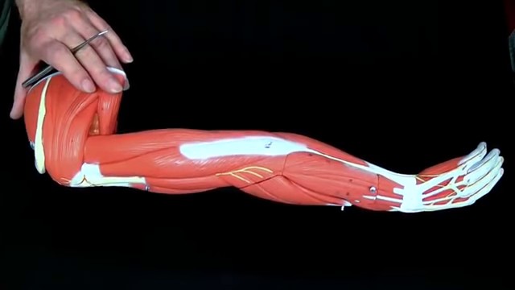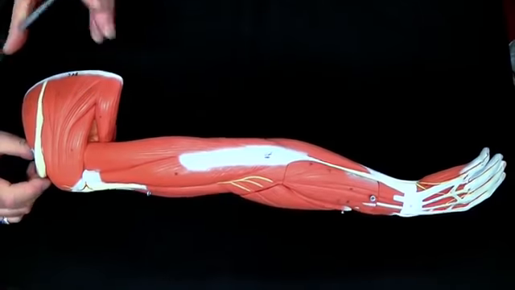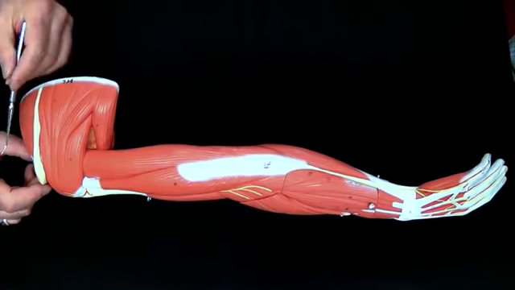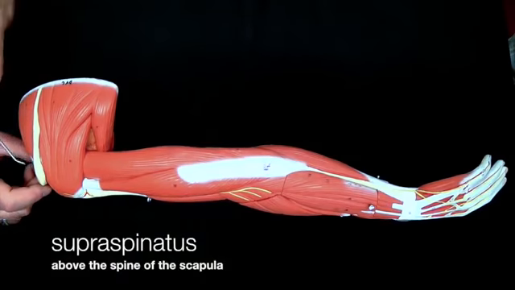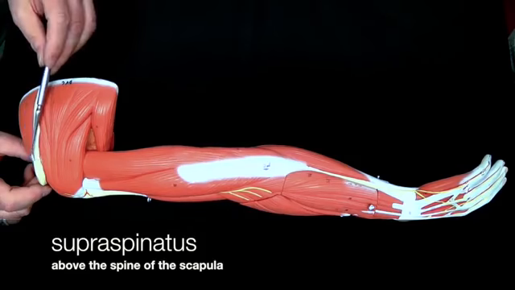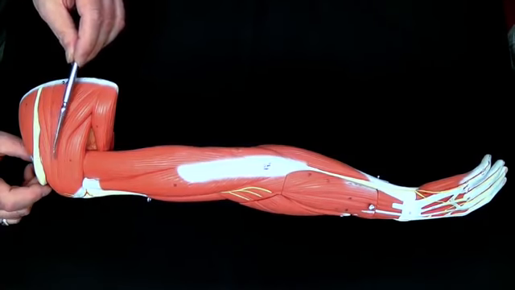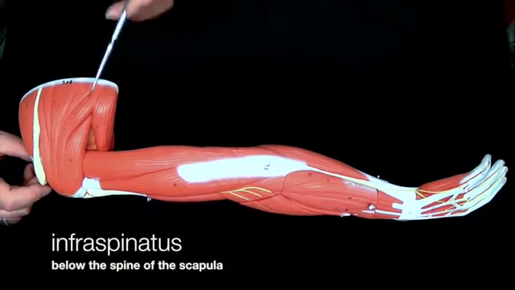we can see our rotator cuff muscles, and we have 4 rotator cuff muscles. Above the spine of the scapula, we have the supraspinatus, and below the spine of the scapula, we have the infraspinatus.